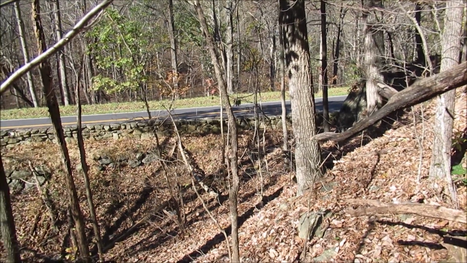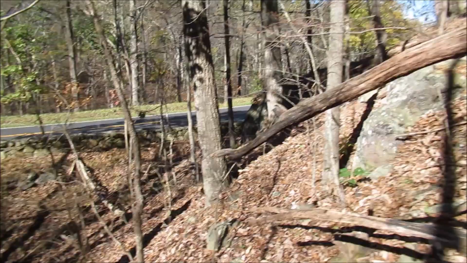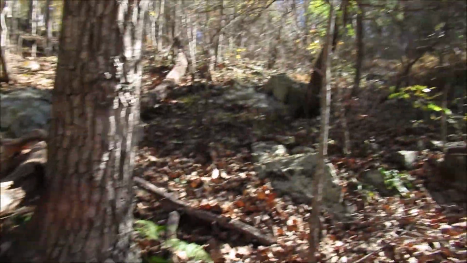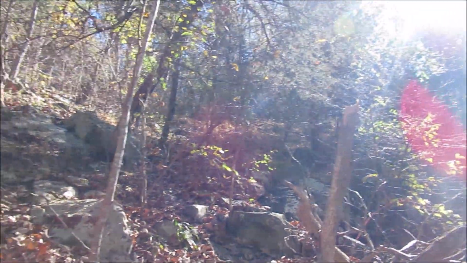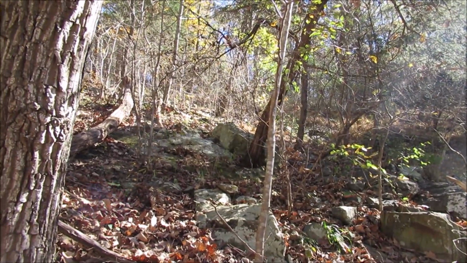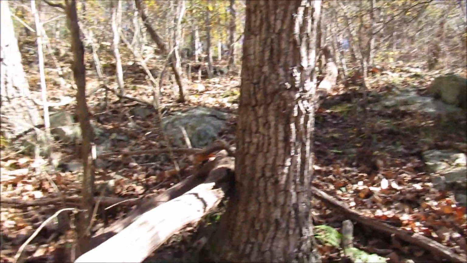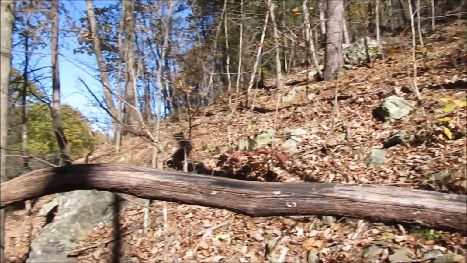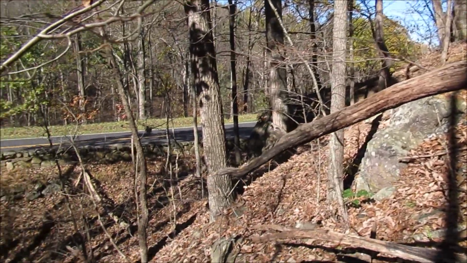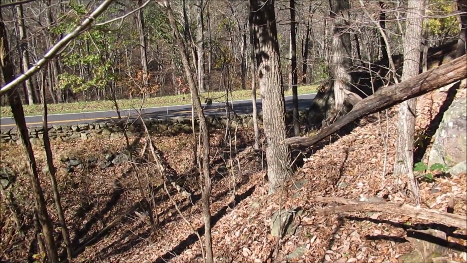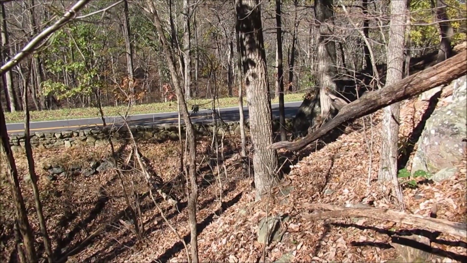Let me see if I can work my way over right there. I'm getting closer to the road. Look. Up there's where I came from. Crazy, crazy steep. Loose rocks. All sorts of trip hazards. Thorny bushes. But I'm getting real close now.